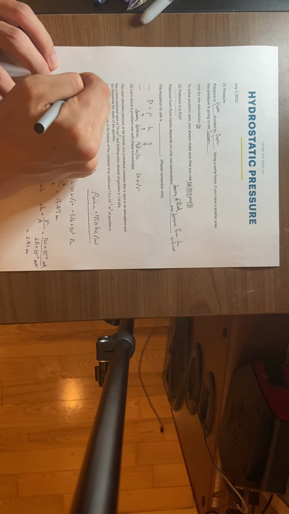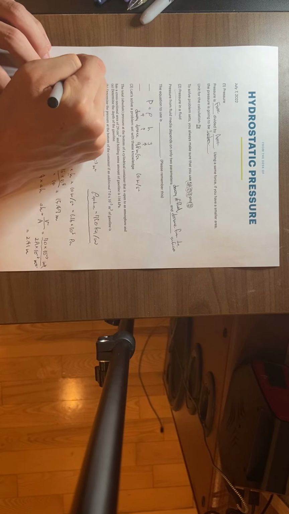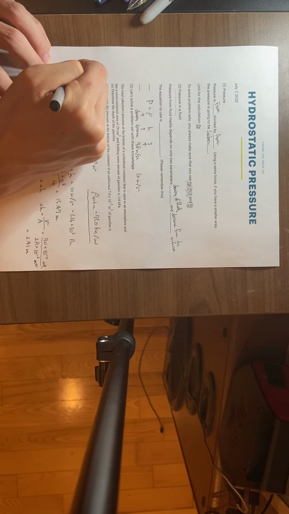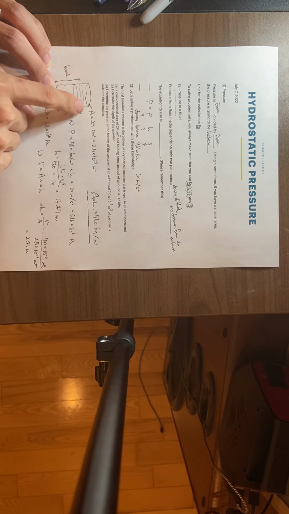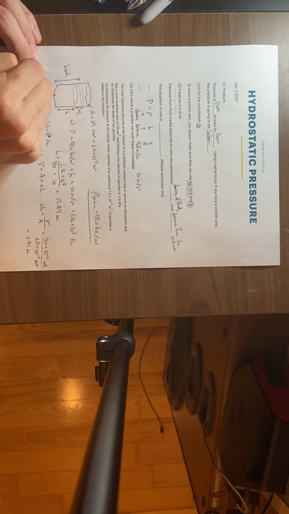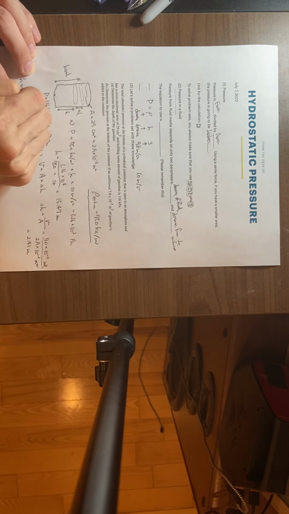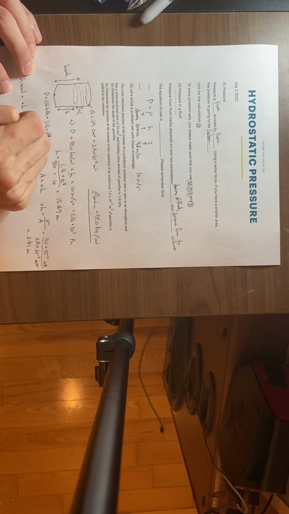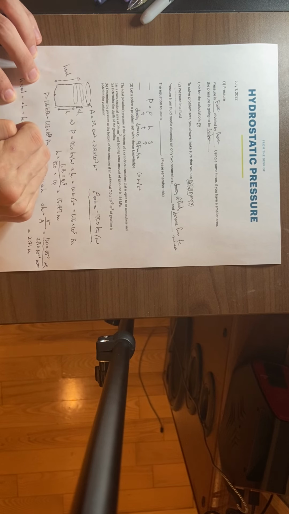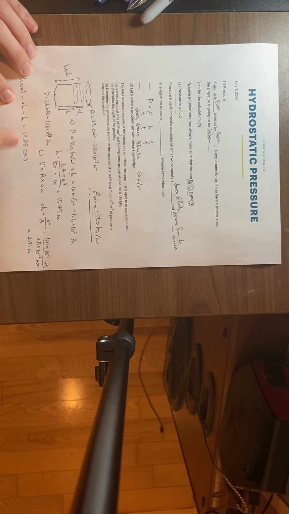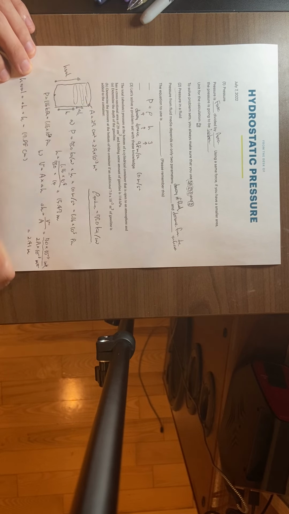So now the total height is the addition of the original H and this delta H. H total equals delta H plus H. Basically, you just wanna add these two, so 17.88 meters.